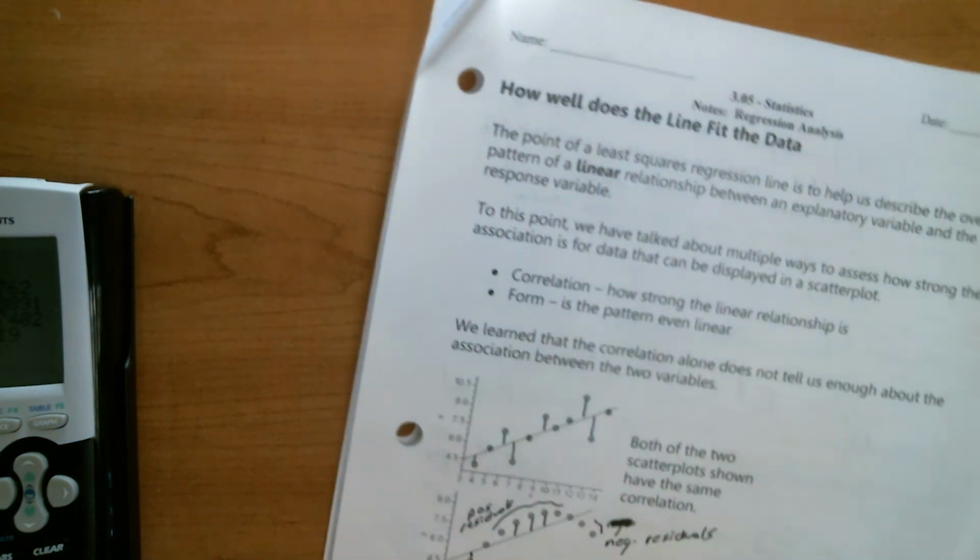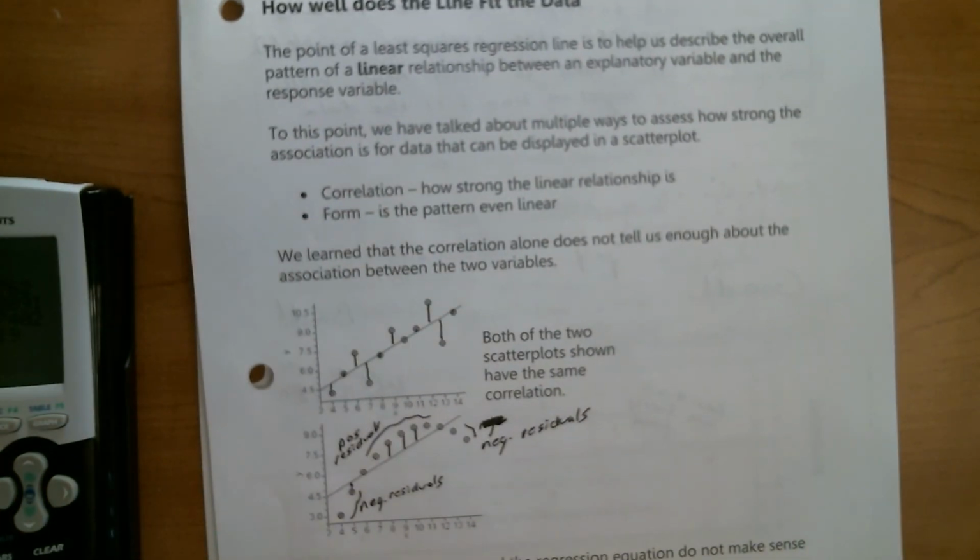Because as I said at the start, you can always calculate a regression model. Nothing stops you from running through the calculations and getting a model. It's up to you as the statistician to figure out if that model is any good or is really going to be useful to the people trying to use it.